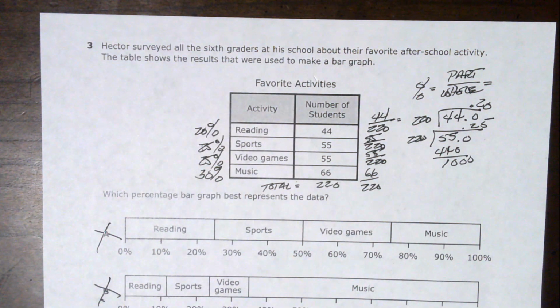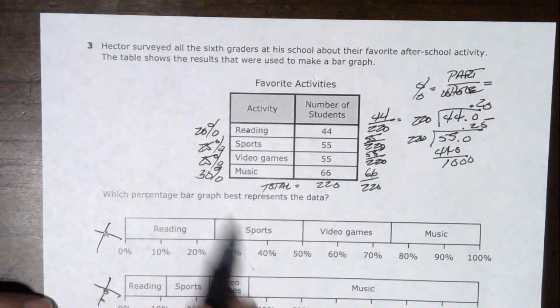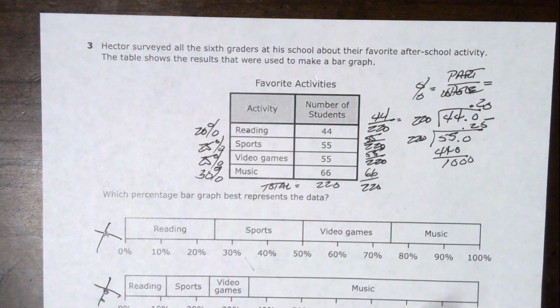So reading is 20%. That's good. Then the next part of the graph, we're adding 25. So 20 plus 25 would give us 45. So now we have sports at 45%. That's good. Now we take 45 plus another 25, and that gives us 70%. So that's good. And then 70 plus 30 would give us 100%. So double checking our choice, we see that this is the correct answer.